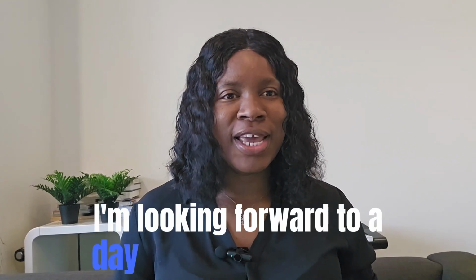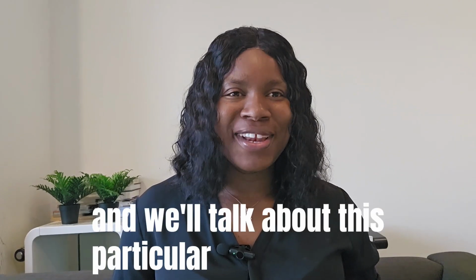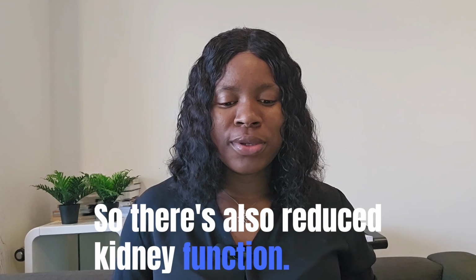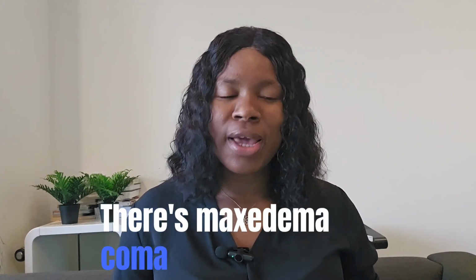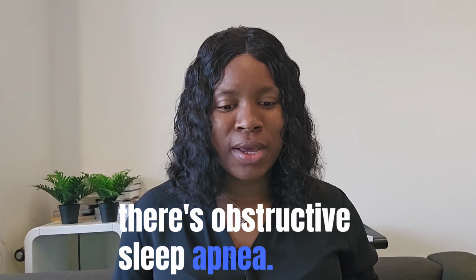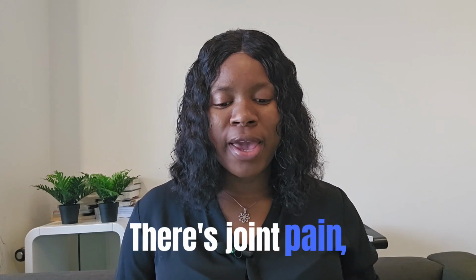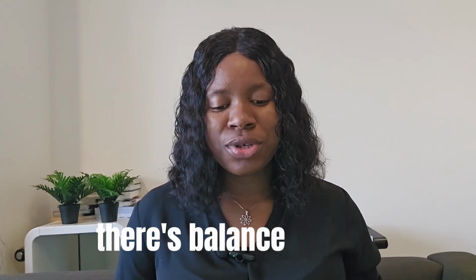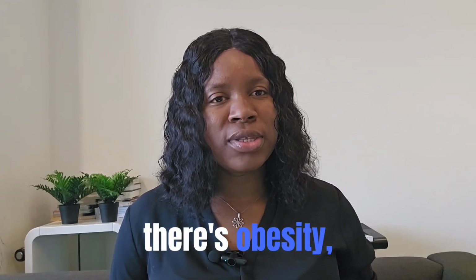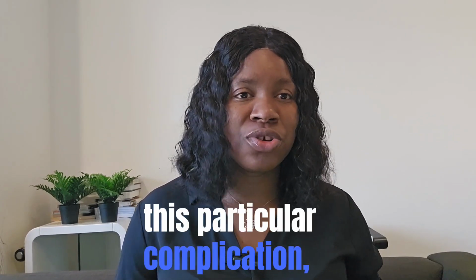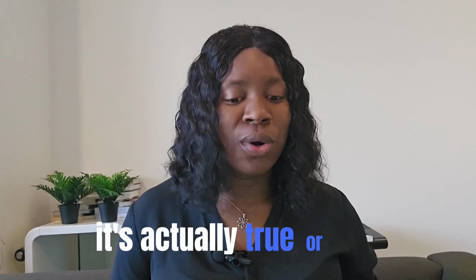I'm looking forward to another day when we'll talk about this particular condition. There's also reduced kidney function. There's myxedema coma in severe cases. There's obstructive sleep apnea, and there are mental health issues like anxiety and depression. There's joint pain, there are balance issues, and there's obesity, even though there's still research on whether this particular complication is actually true or not.